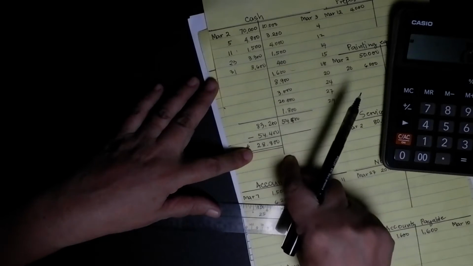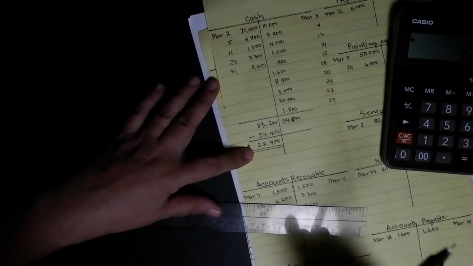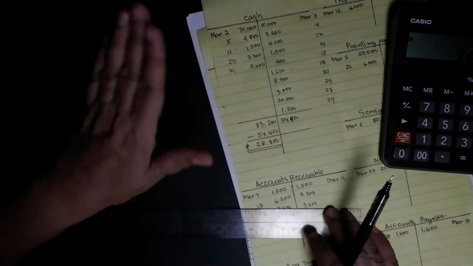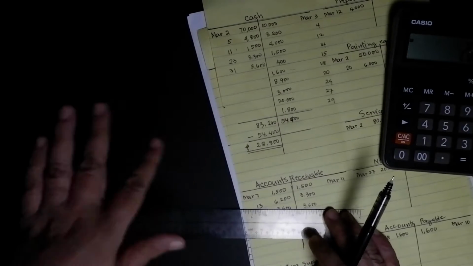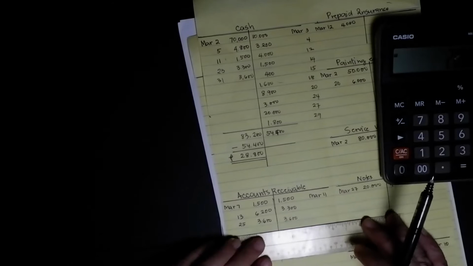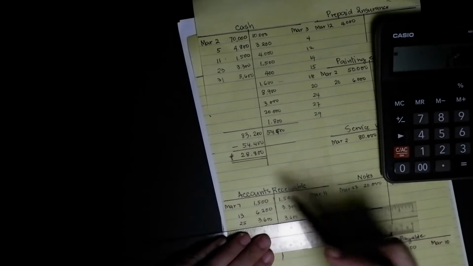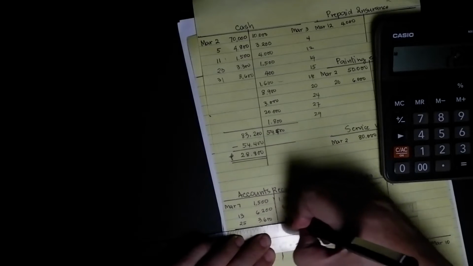If you can still remember, cash and assets have a normal debit balance. So the balance of all assets should be on the debit side. Okay, let us now have accounts receivable. Again, this is an asset.